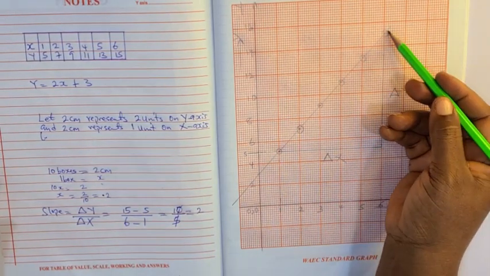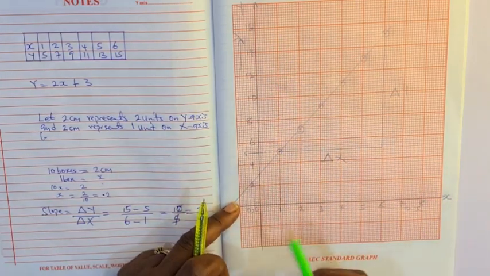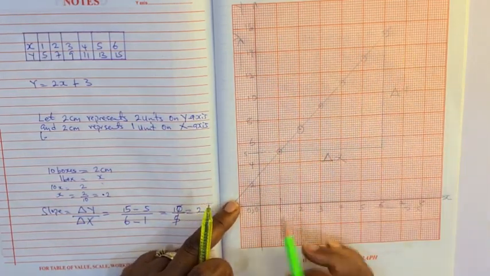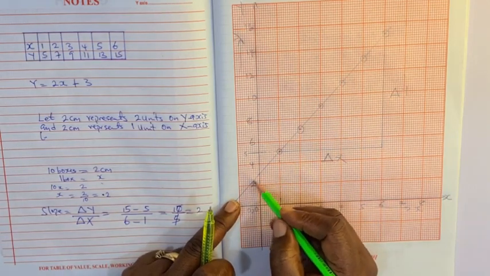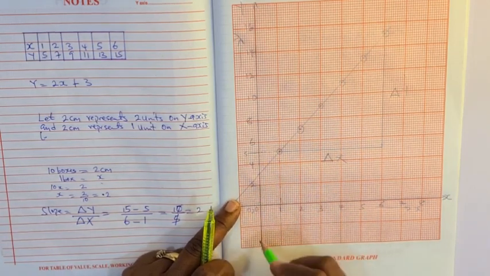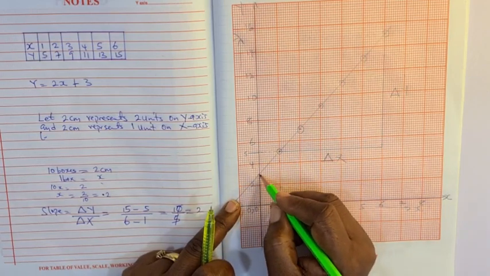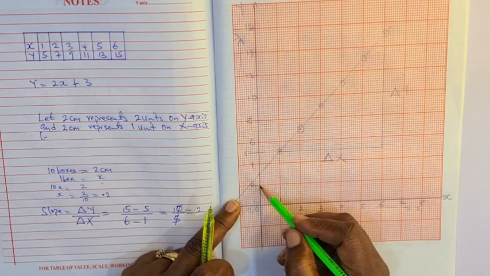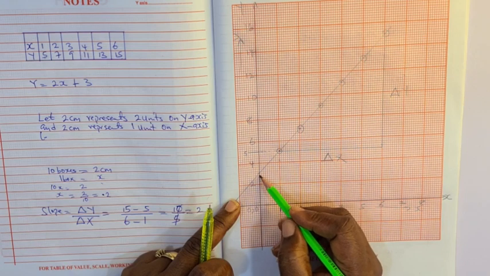Now, you notice that there is an intercept on the y-axis. You have to look at where your line of best fit cuts the vertical axis, the y-axis. Here, this is 2. You have 2.2, 2.4, 2.6, 2.8.